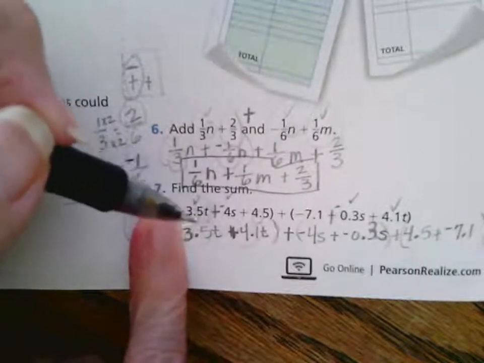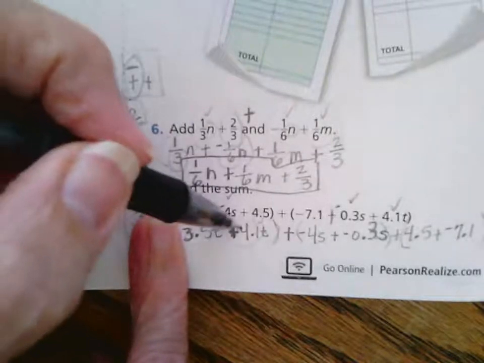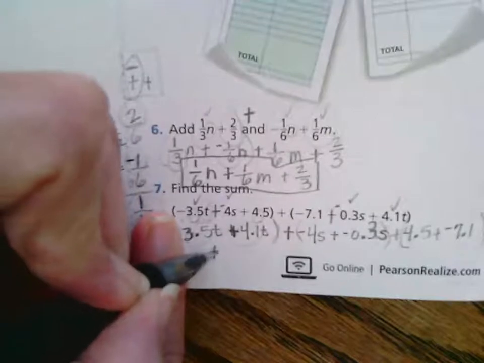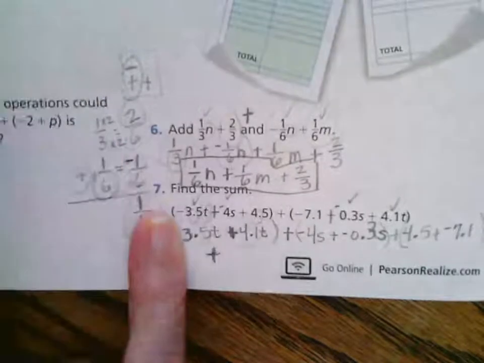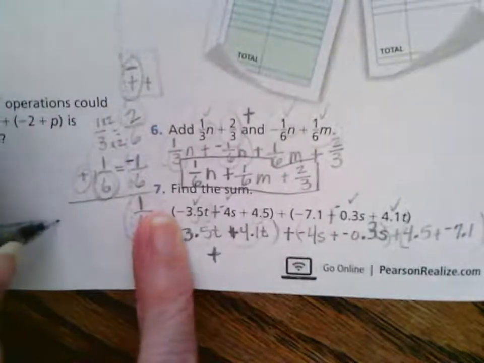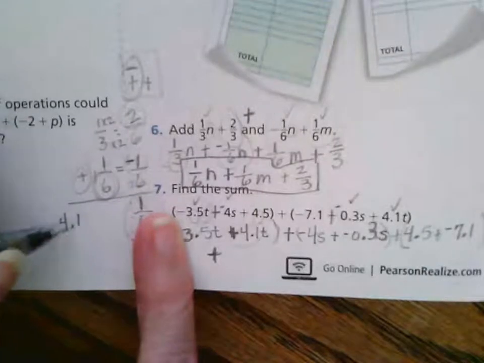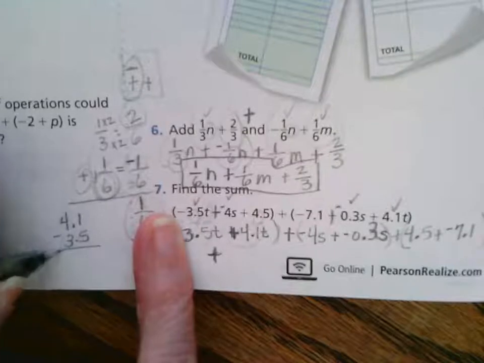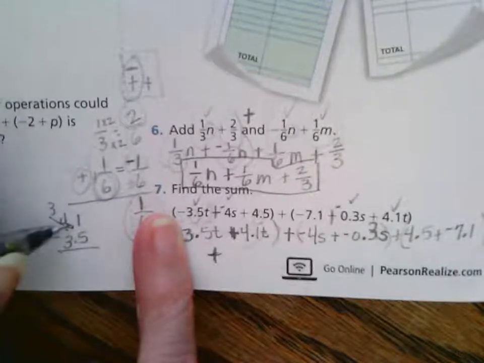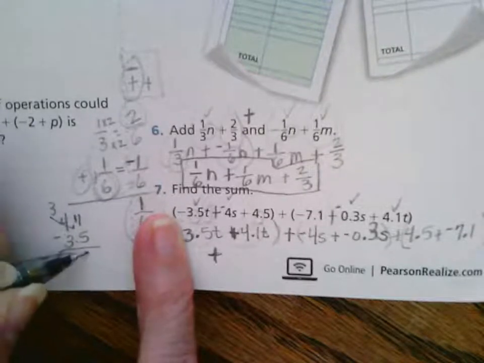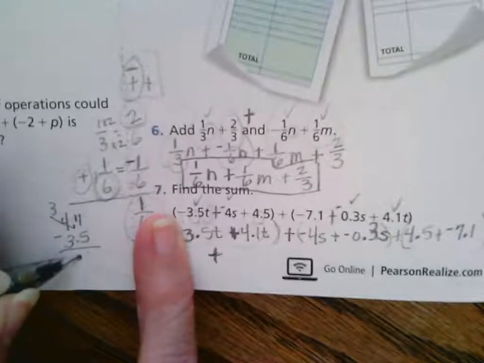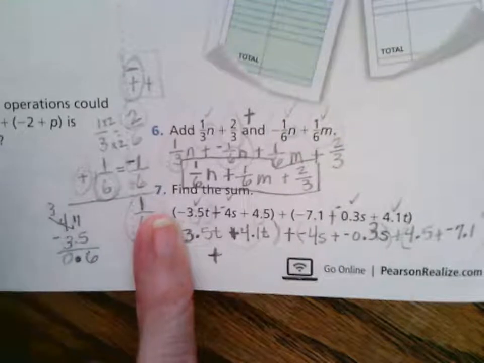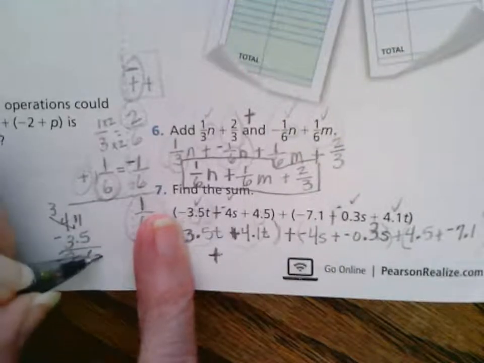But today, when we subtract 3 5/10 from 4 1/10, our answer is going to be positive. I'm just putting that down there to remind myself. So over here, 4 1/10 minus 3 5/10. I'm going to have to regroup. It's going to make that 11. You can see my decimal point's going to come down. And I'm going to have 0 6/10.